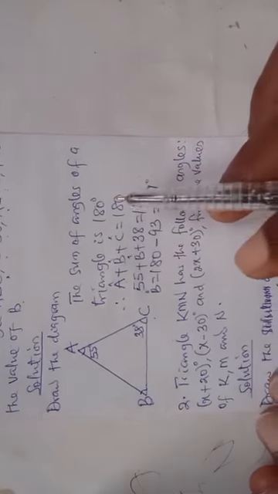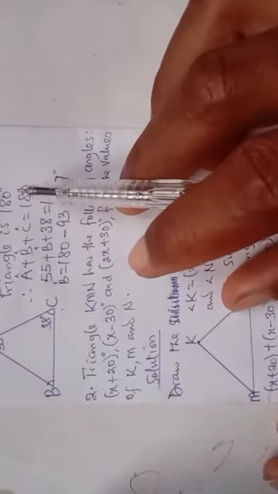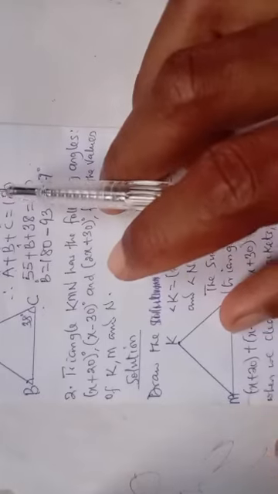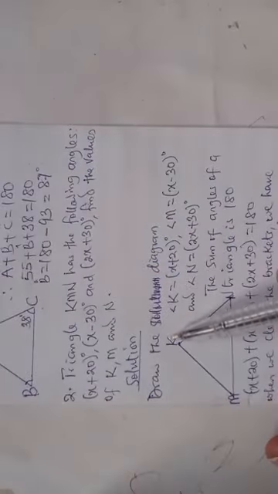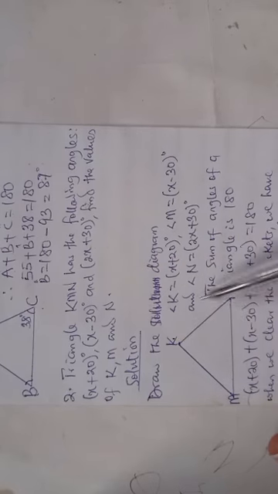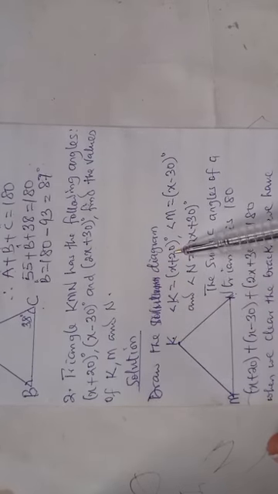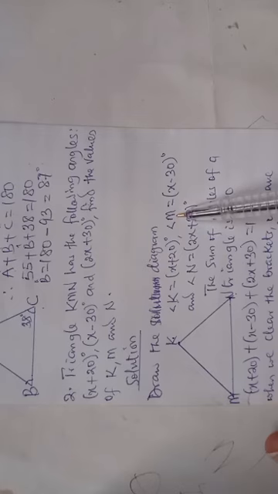Now let's go. We also draw the diagram. First of all, draw the diagram. Now, triangle KMN. Angle K is this, angle M is this, angle N is this.